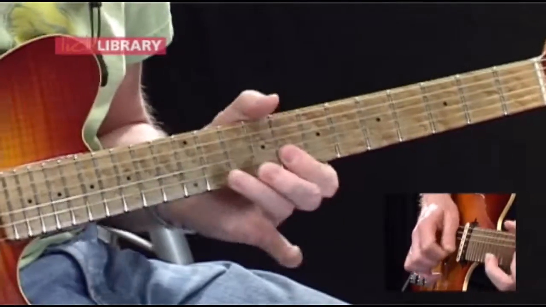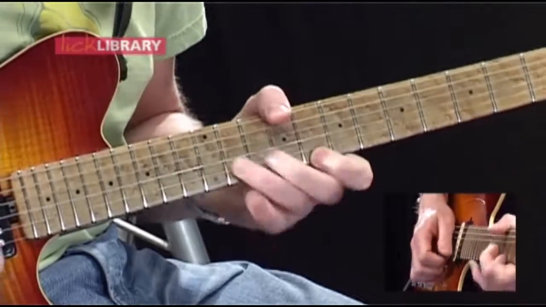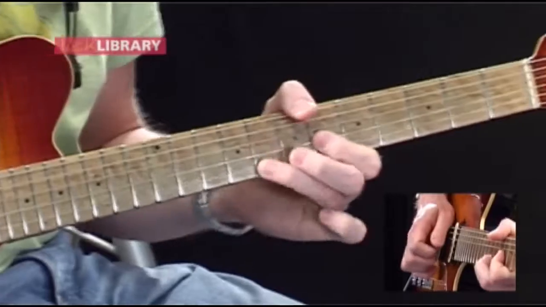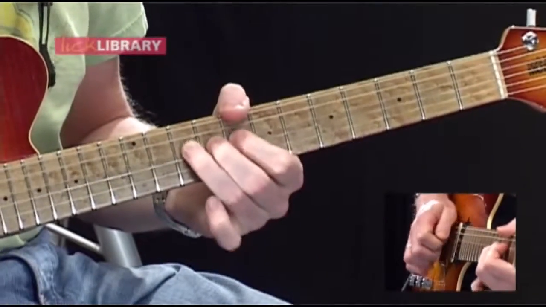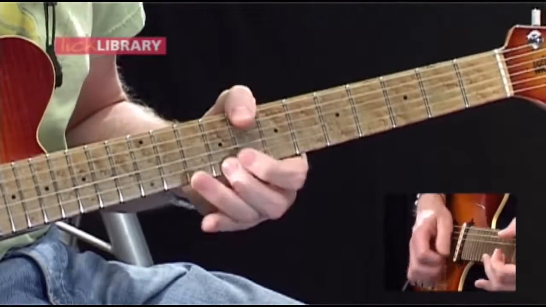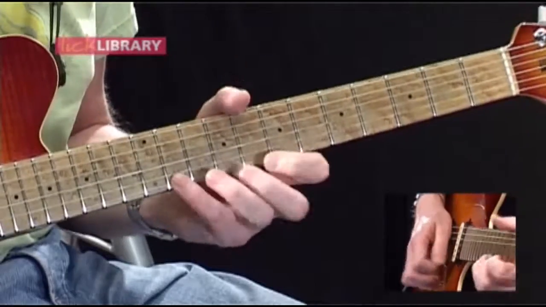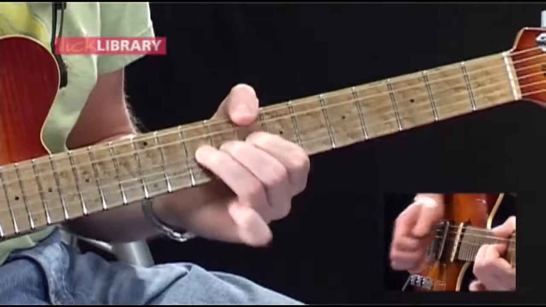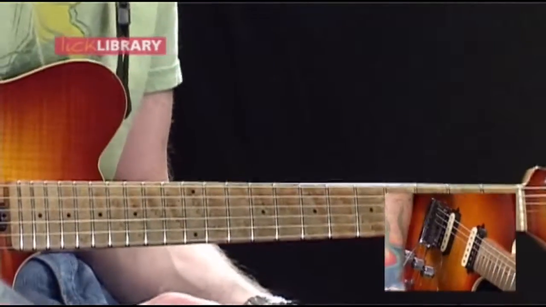You can really hear the Phrygian sound. You can hear that. Really gives you the Phrygian tonality.